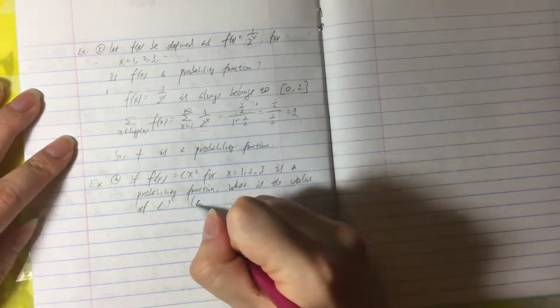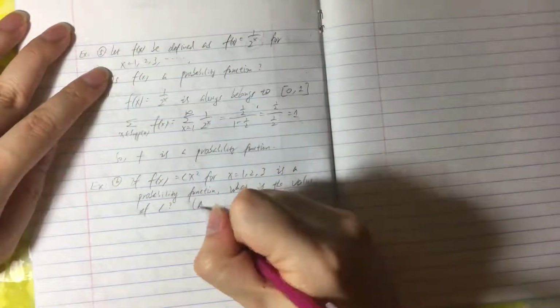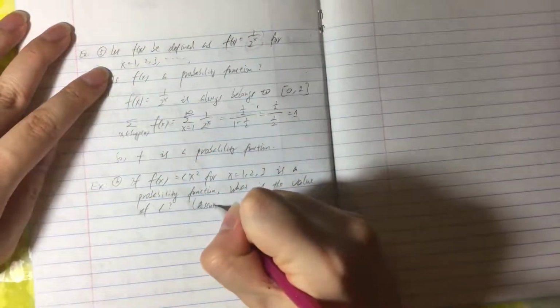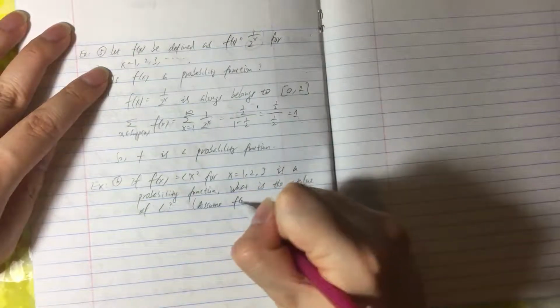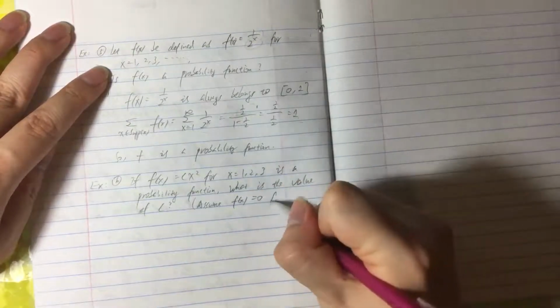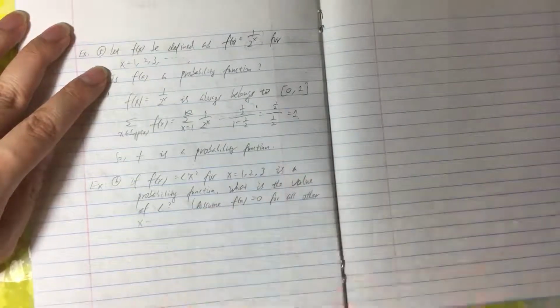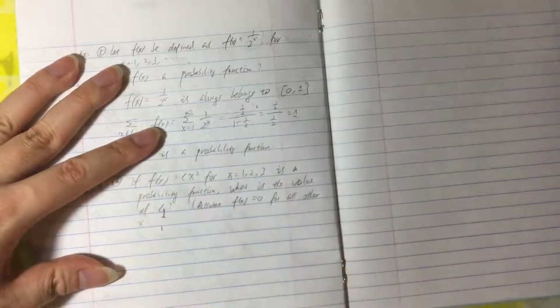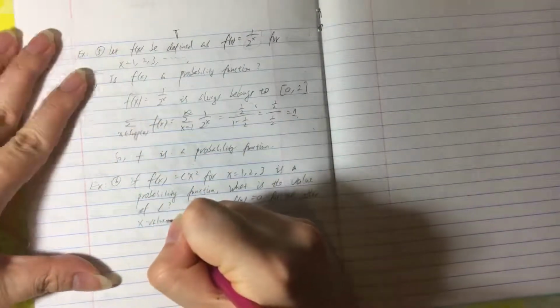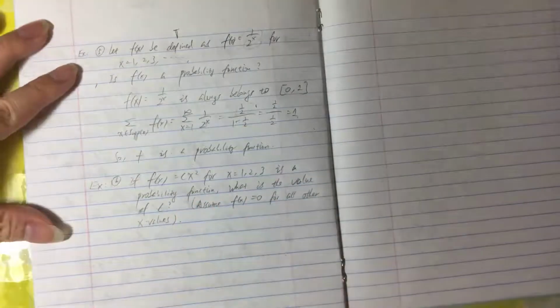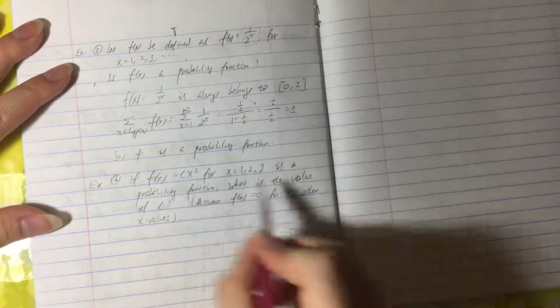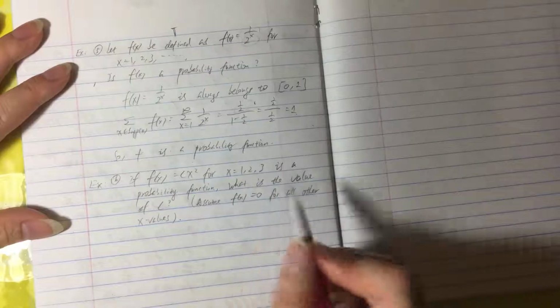Assume f of x equal to 0 for all other x values. If f of x is a probability function, then what's the value of c?